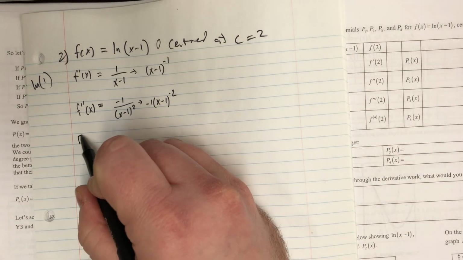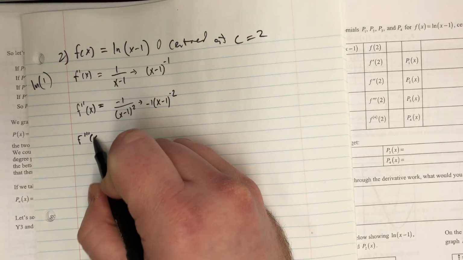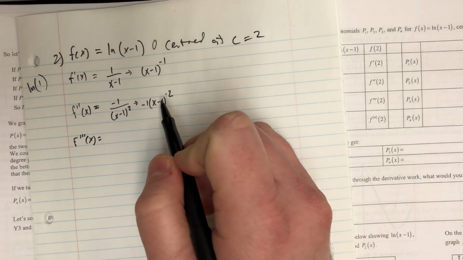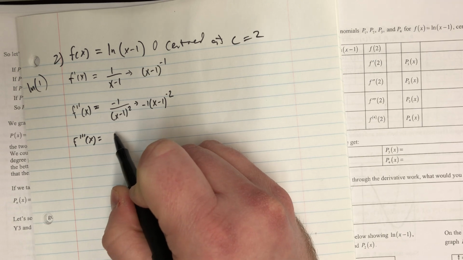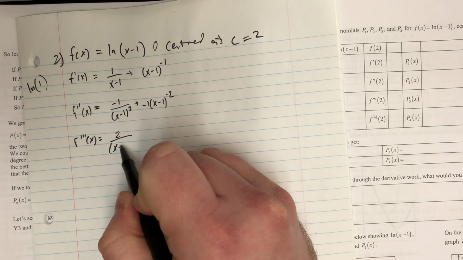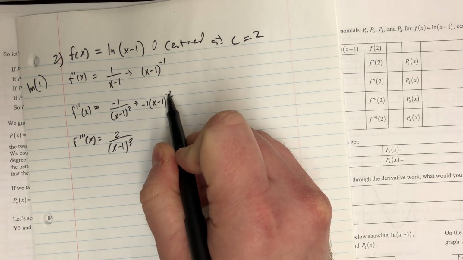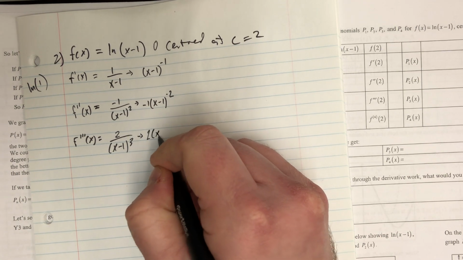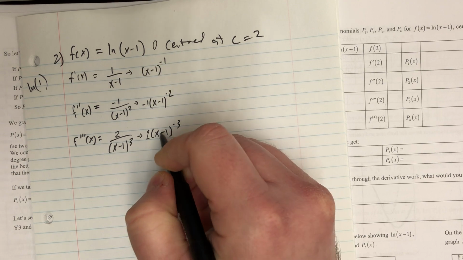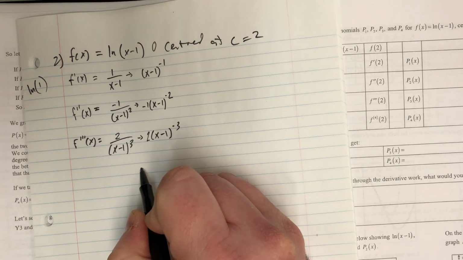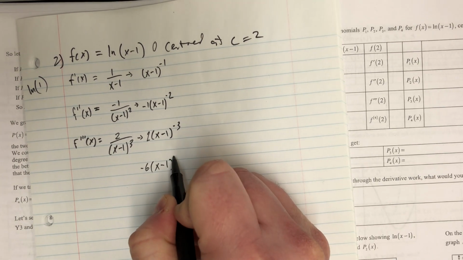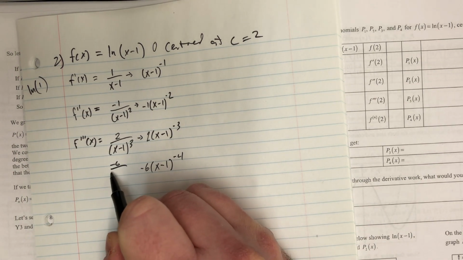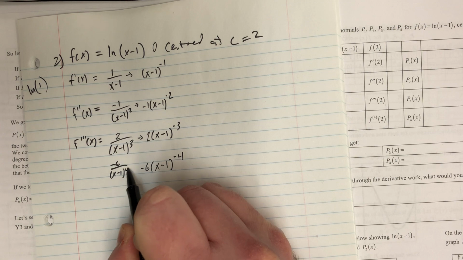So then f triple prime is going to be, and this is where you know which of these formats are you going to prefer? It's going to be 2 over x minus 1 cubed, and that's because we do negative 2 times negative 1, which is positive 2 times x minus 1 to the negative 3. So then negative 6 times x minus 1 to the negative 4th is going to be our next one. Or we could say negative 6 over x minus 1 to the 4th.